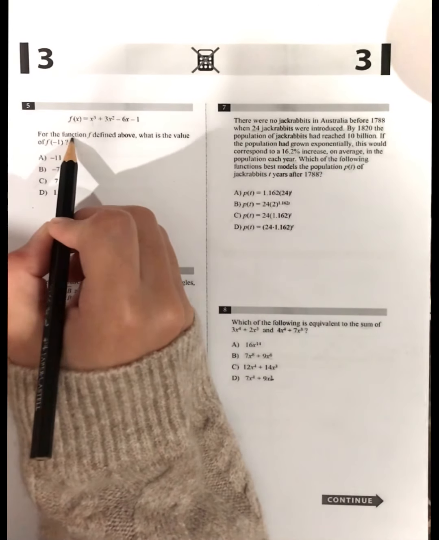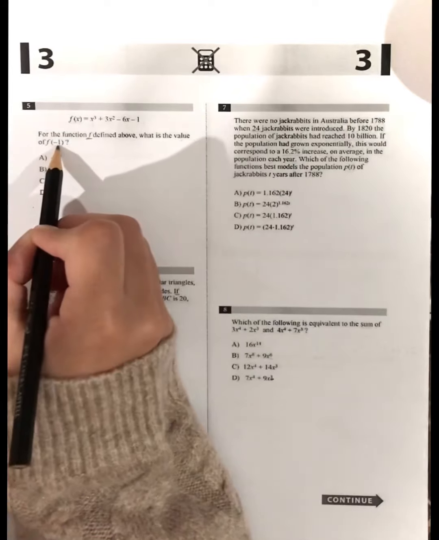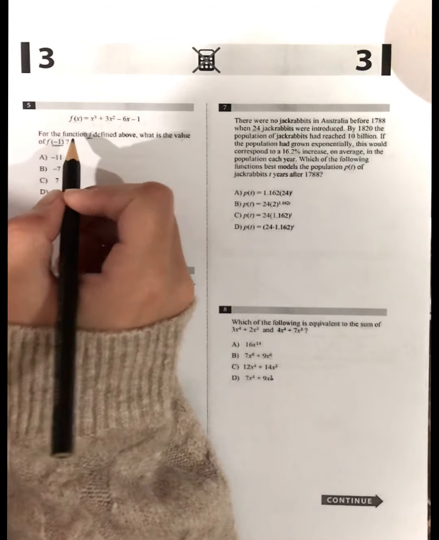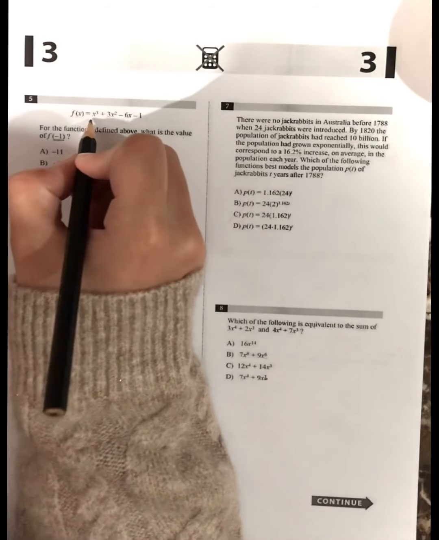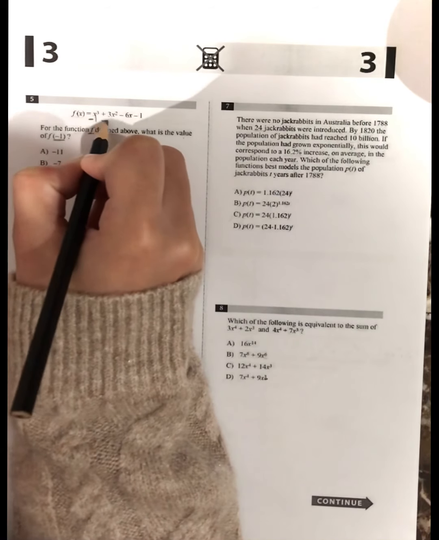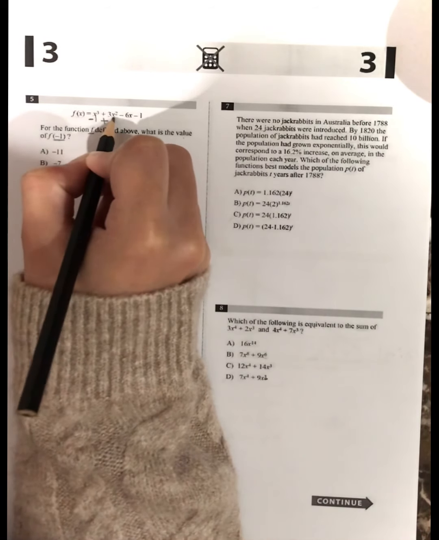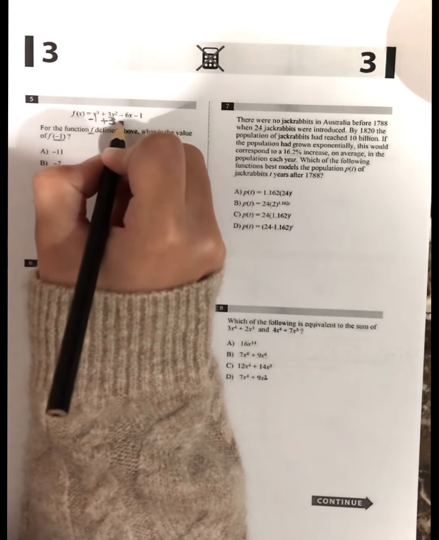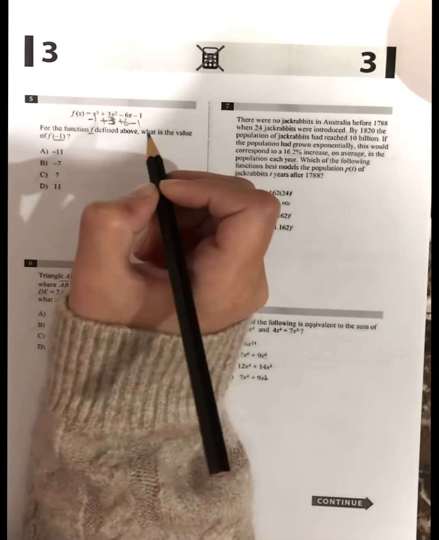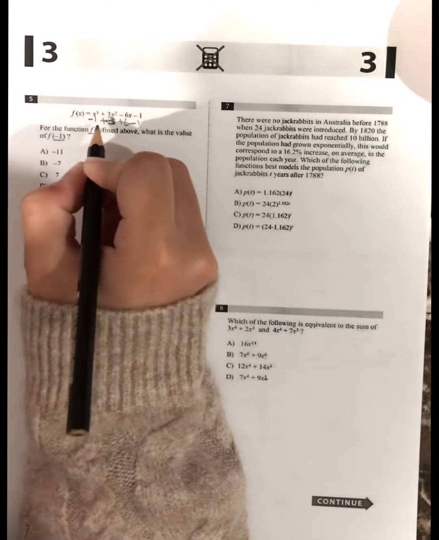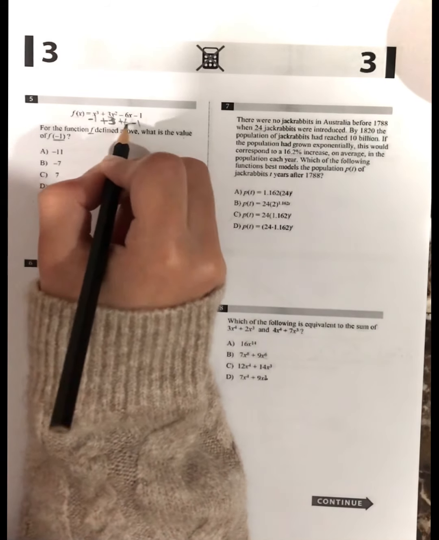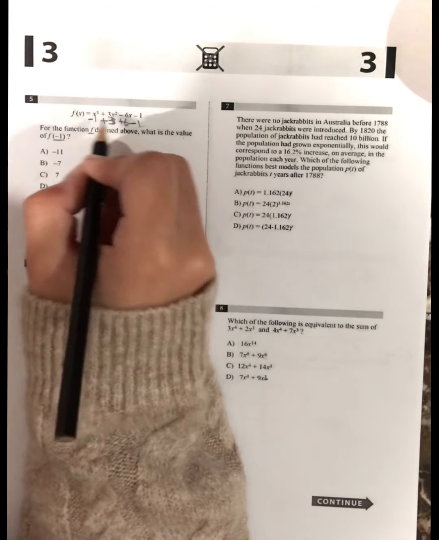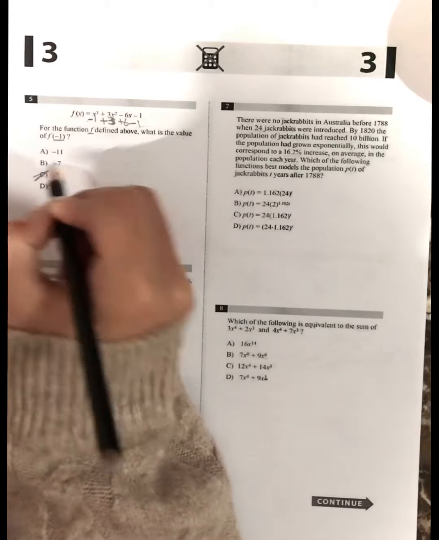This question wants the function f defined above, and he wants the value of f of negative 1. This is a very easy question too. So we will substitute with negative 1. Negative 1 to the power 3 gives me negative 1, plus 3 multiplied by 1 equals 3. Negative negative gives me positive, so plus 6 minus 1. So here we will have 3 plus 6, which is 9, minus 2, minus 2, because here we have negative 1 and negative 1. This will give me a 7.